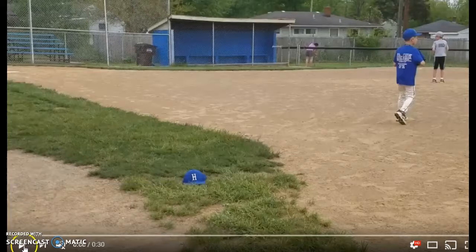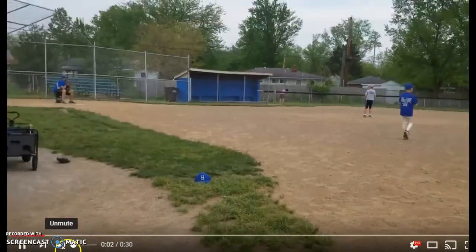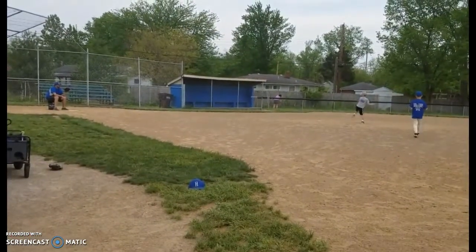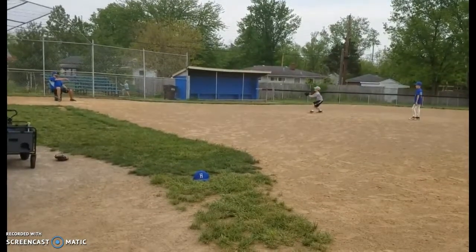We know this in physics. Not so with pitching, and this is interesting. As we see here, Evan will pitch, and it's not a straight line.